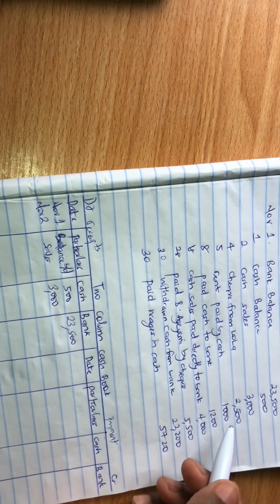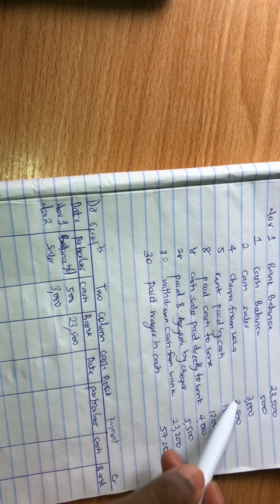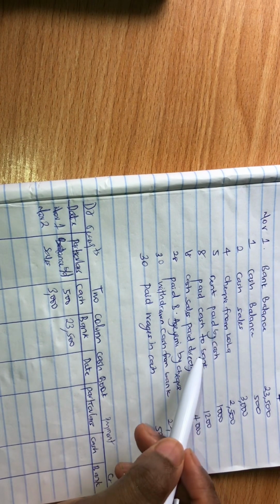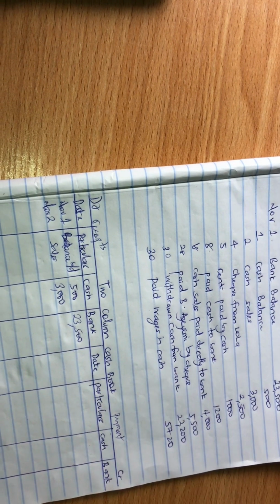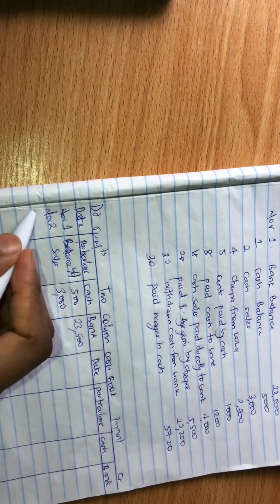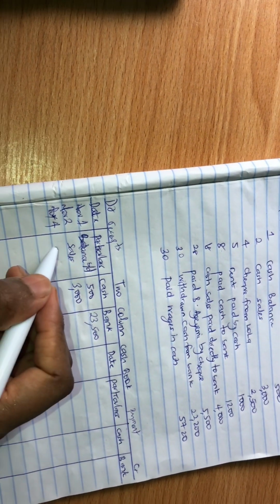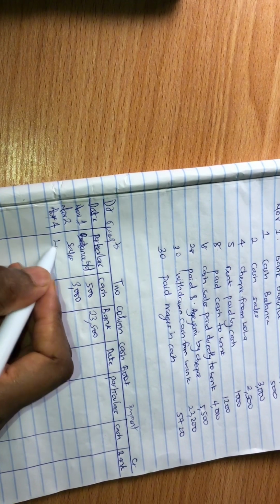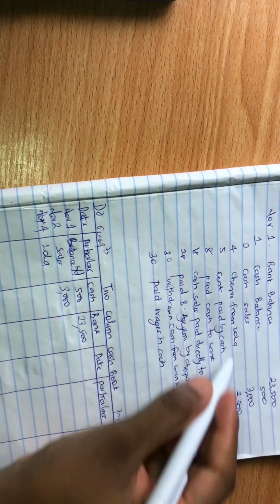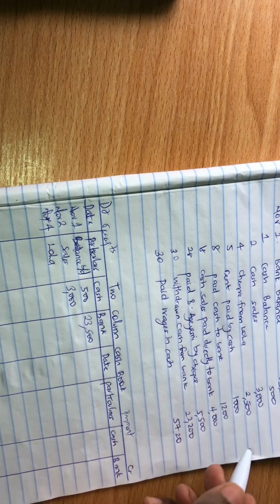The next transaction is November 4th, check from Lola 2,500 naira. That means the business receives a check from Lola. It's going to be debited because it's a receipt. November 4th, Lola is going to be debited under bank because it's a check receipt from Lola, 2,500 naira.